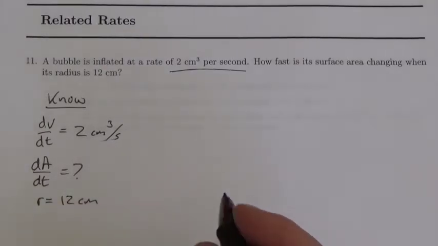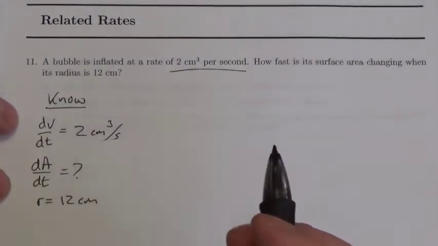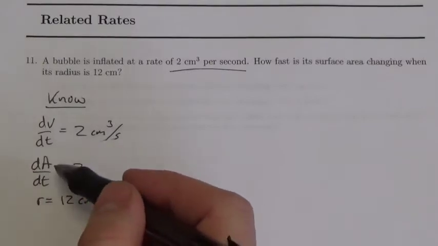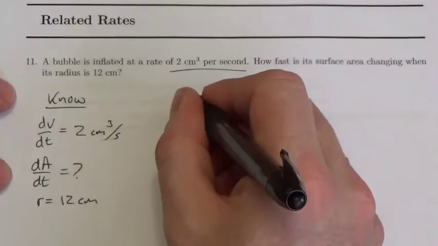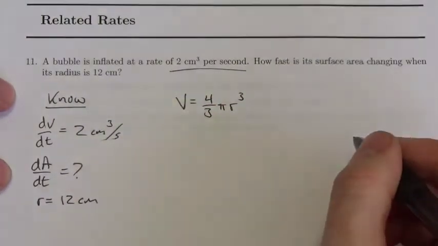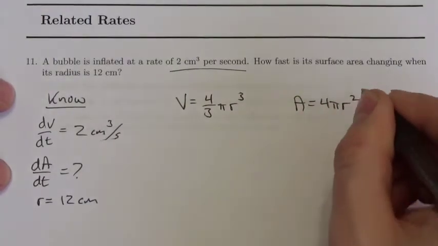Now, I've got V and I've got A, except that I don't actually have a formula for the volume of a sphere in terms of the area. I know that volume is going to equal 4/3 pi r cubed, and I know that my surface area is going to be 4 pi r squared.